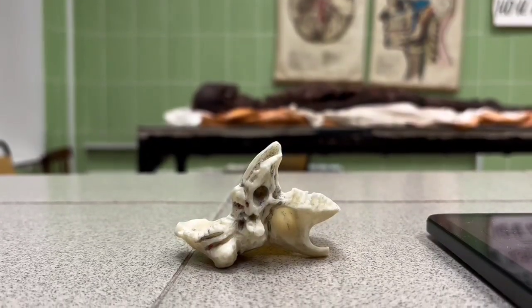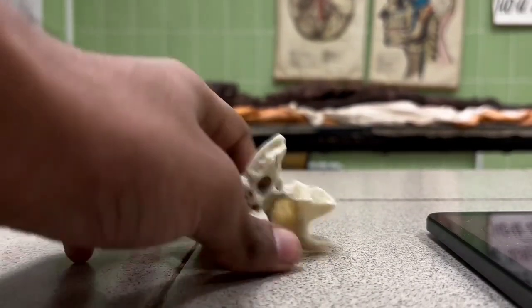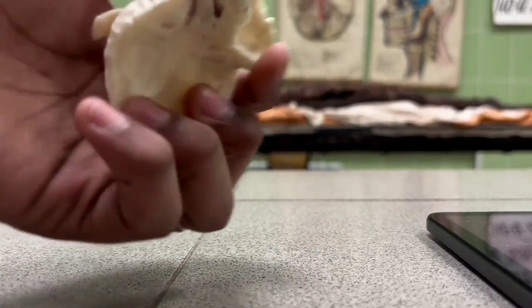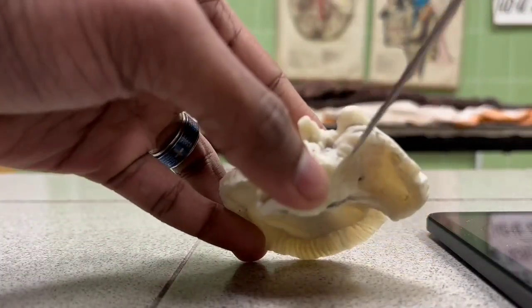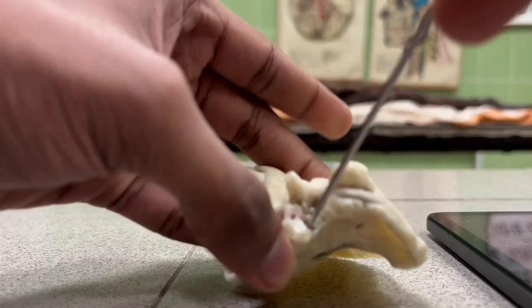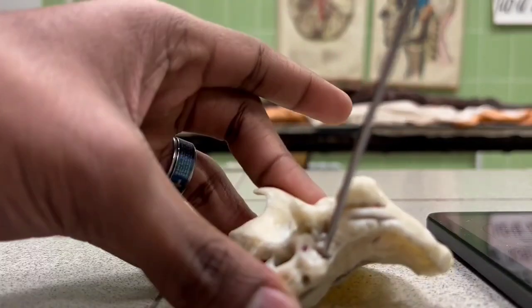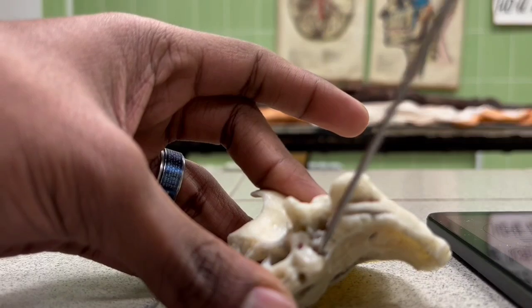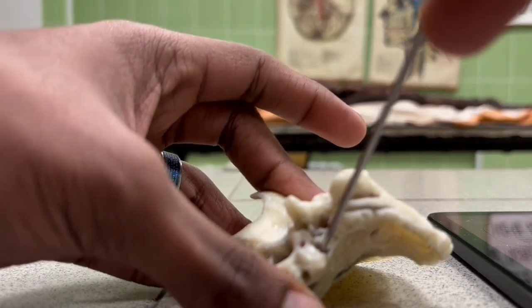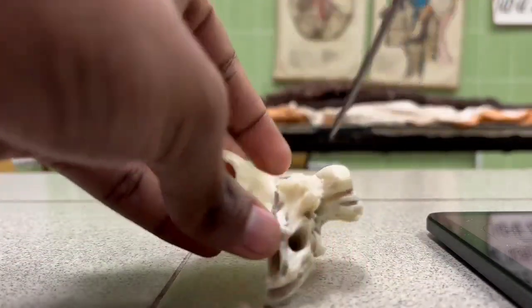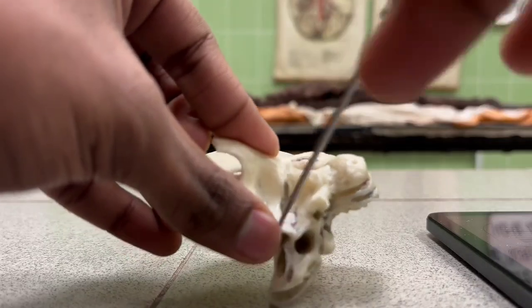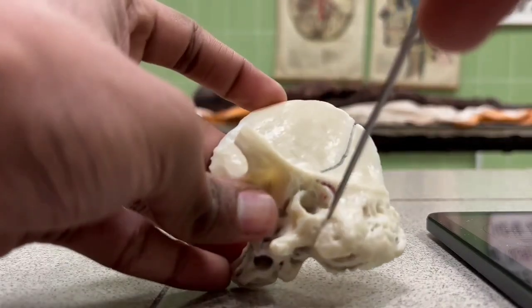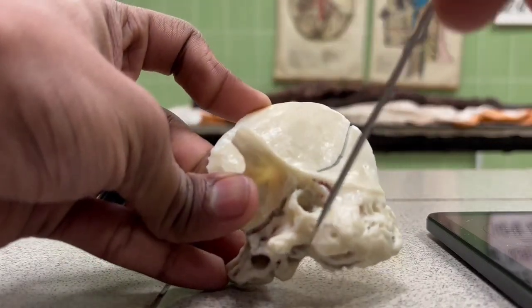Now the next one, canaliculus mastoideus. Canaliculus mastoideus is located in fossa jugularis. This is the fossa jugularis. This is canaliculus mastoideus. It starts in fossa jugularis and ends in fissura tympanomastoidea.